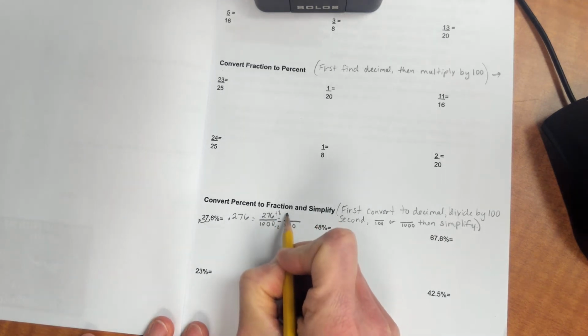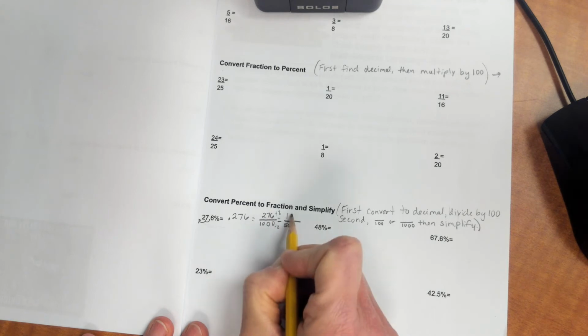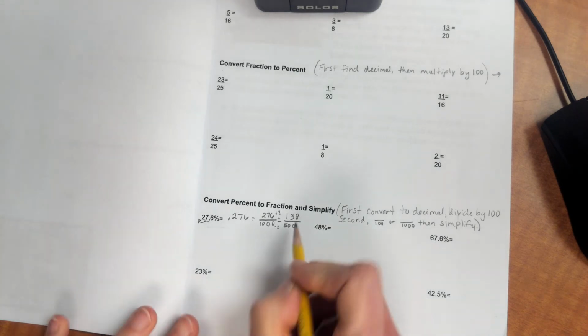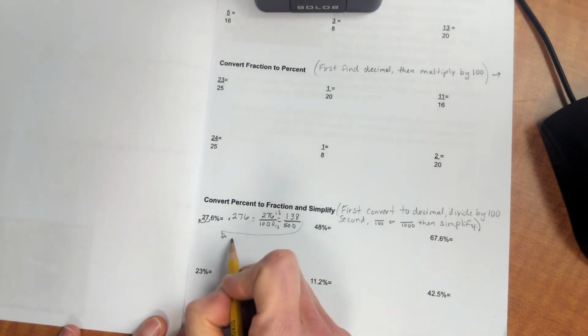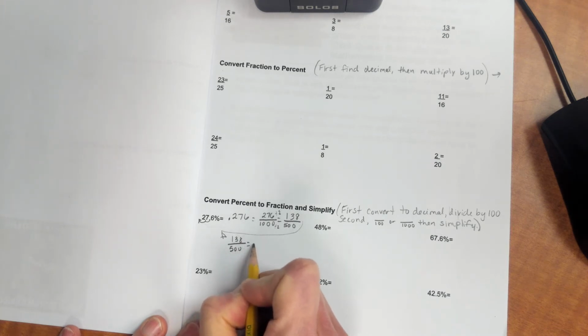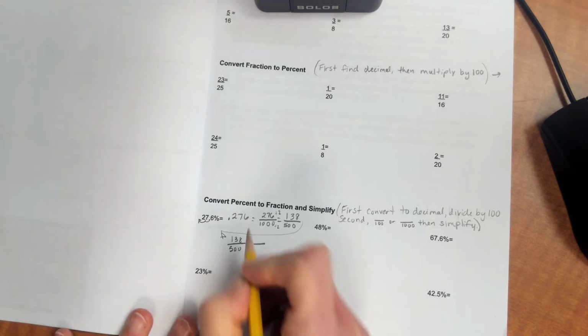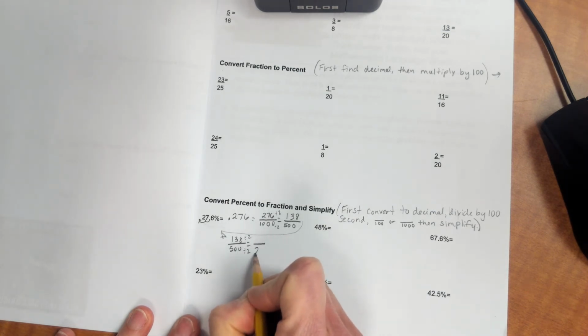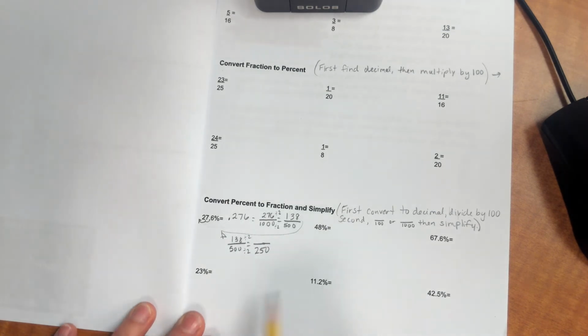Dividing this by 2, it would be 138. I think that's right, 138. Oh, they're both even again. I'm going to move down here and say 138 divided by 500, or 138 500ths. We're going to divide them by 2 again and see what we get. 500 divided by 2 is 250. That's easy.